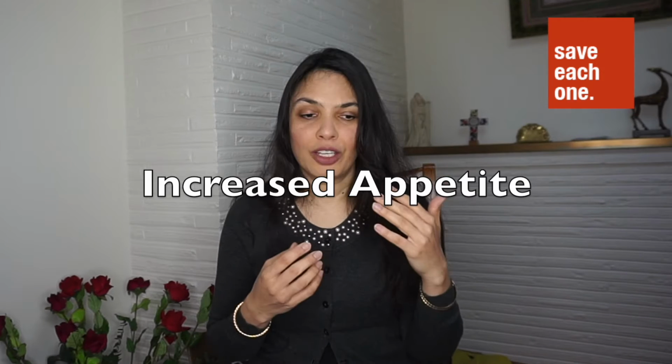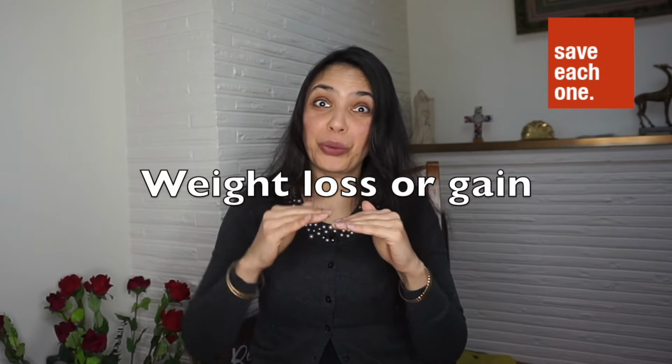Increased appetite. Because your body isn't responding correctly to the insulin in your body, there's not enough glucose going into your cells to provide your body the energy that it needs, and therefore it has an increased appetite to try to get you to eat more glucose to provide energy to the cells. You can have weight loss or weight gain. So the weight loss is caused because there isn't enough glucose going to your cells, and so your body starts breaking down fat and muscle. The weight gain is caused by the increased appetite you might be experiencing.